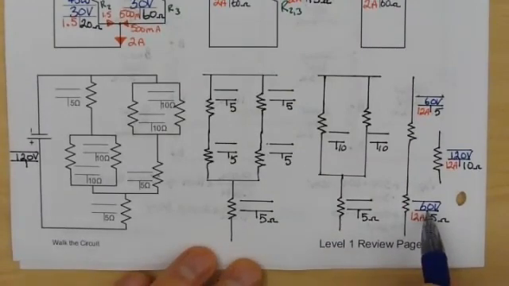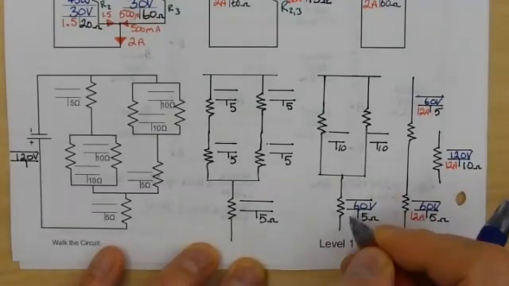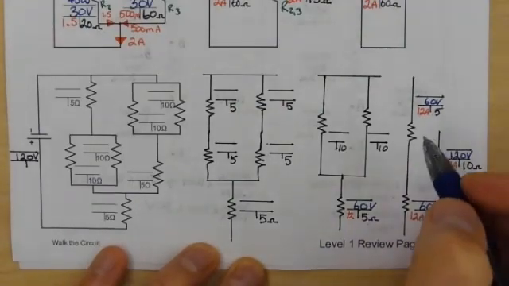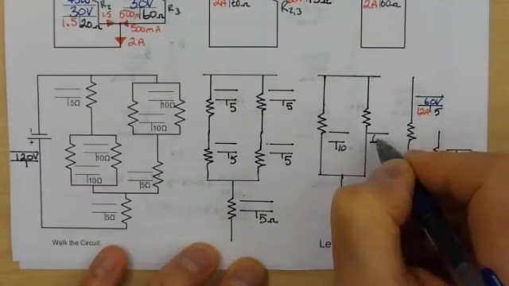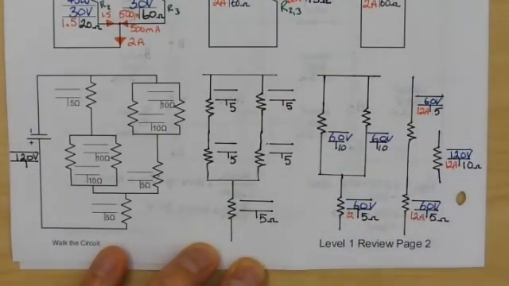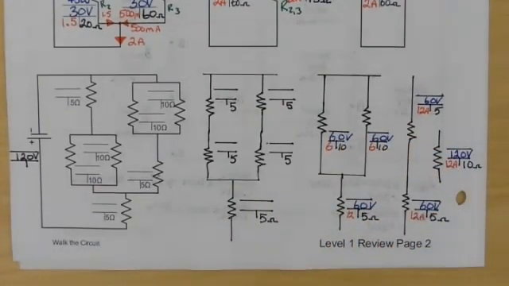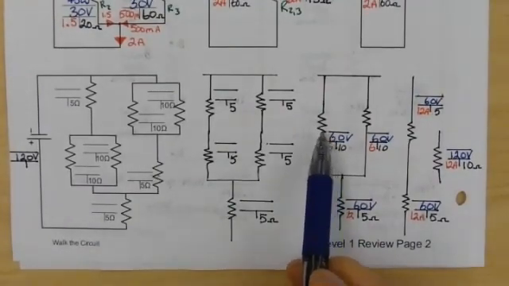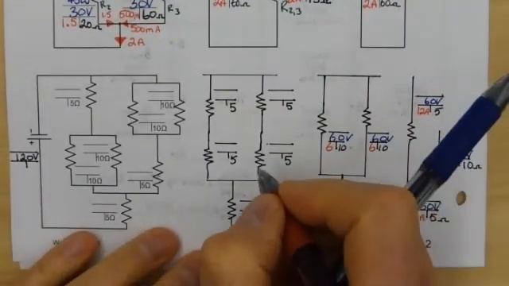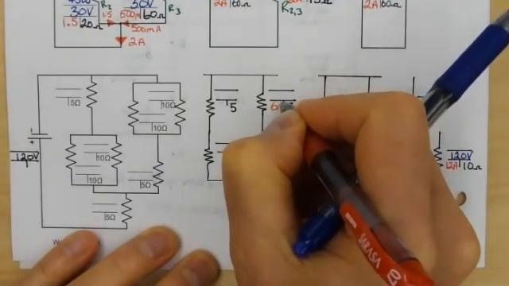So nothing changes between this one and this one. I think there's 60 volts in here. And what's the same in a parallel circuit? 60 volts here. 60 volts here. 6 amps here, 6 amps there. And we're coming out to 2 series circuits. Same in the series circuit. Series circuit is 6 amps.